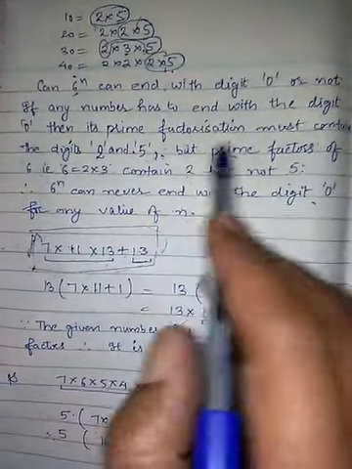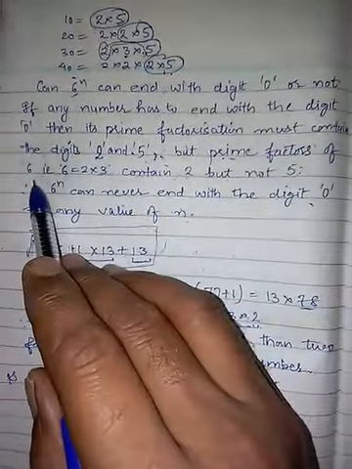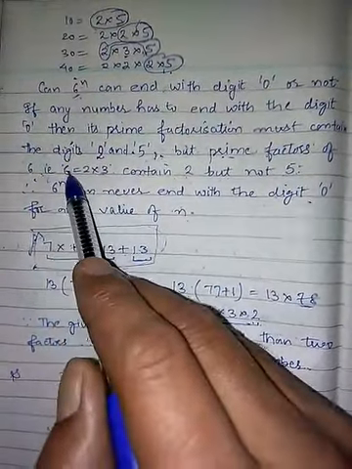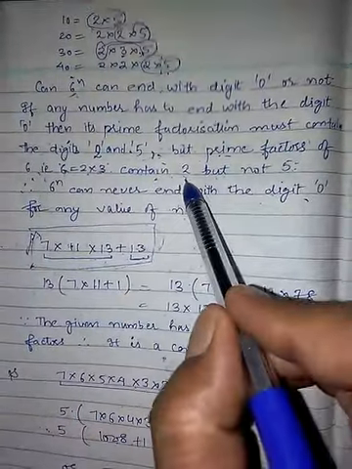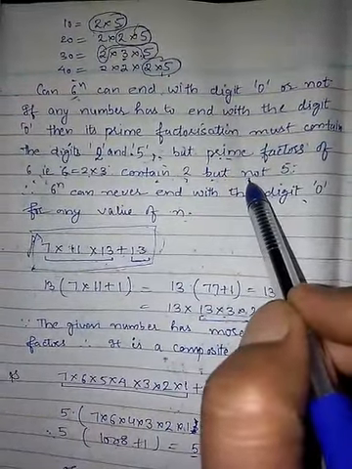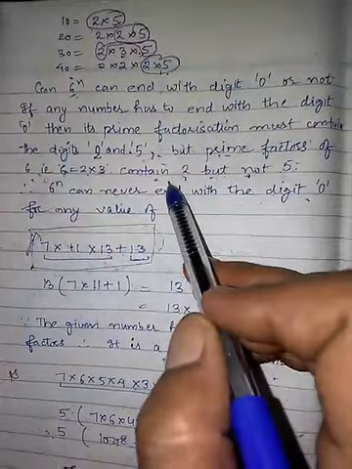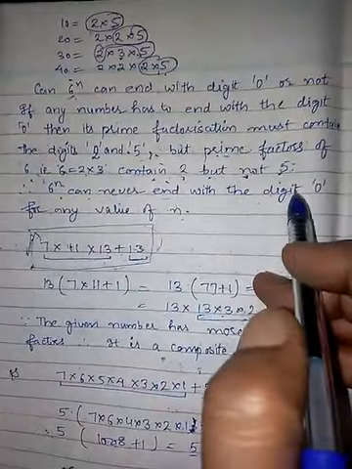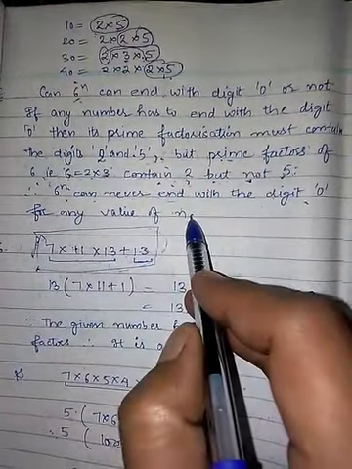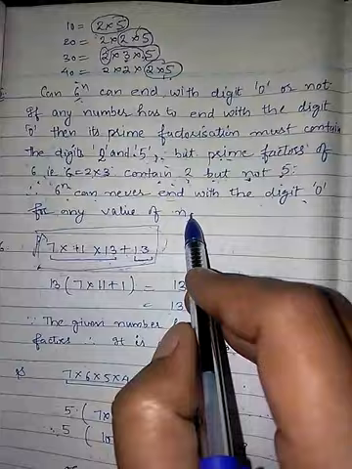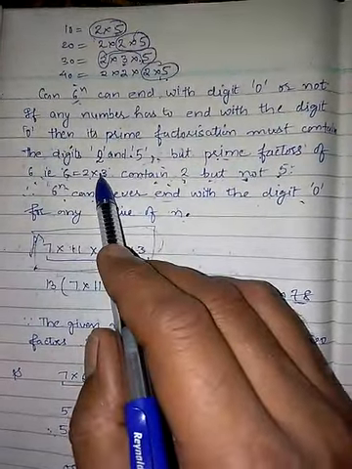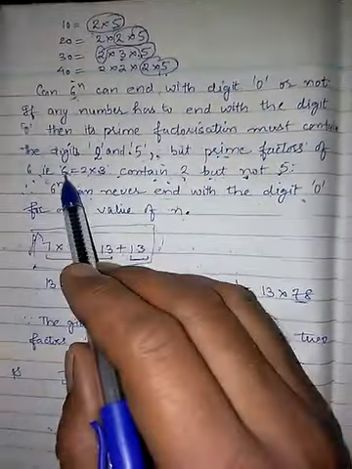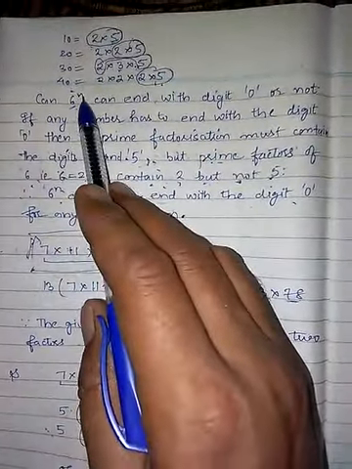But what is the question here? 6 raised to the power n. Now the prime factors of 6, that is 2 into 3, contain 2 but not 5. We need both 2 and 5, but 2 is there and 5 is not. So therefore 6 raised to the power n can never end with the digit 0 for any value of n. So this is the solution for this question. Revise this question properly because it is a very important question from the examination point of view. So in the exam you can get 12 raised to the power n, 8 raised to the power n.